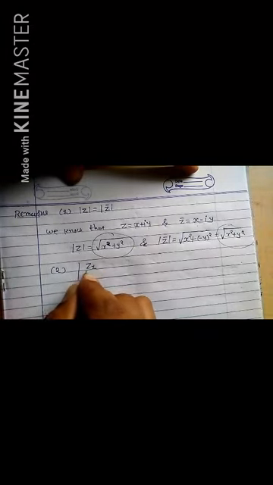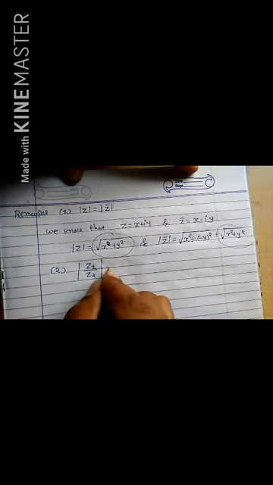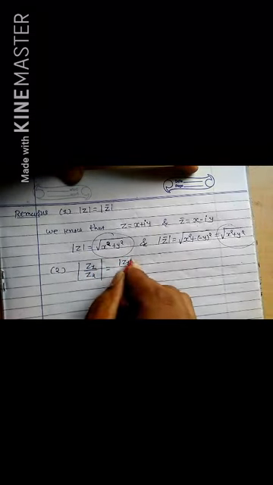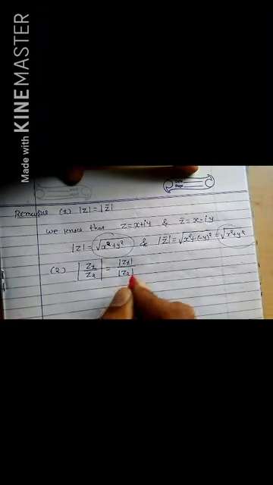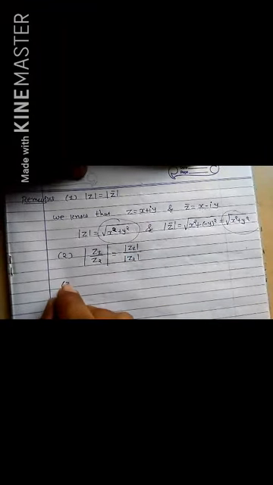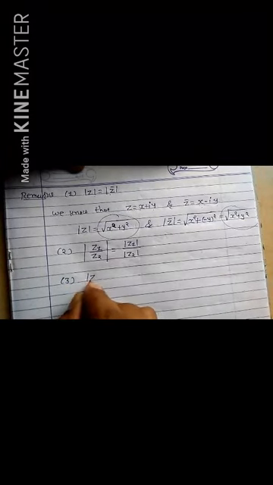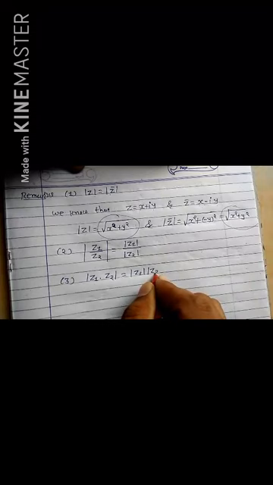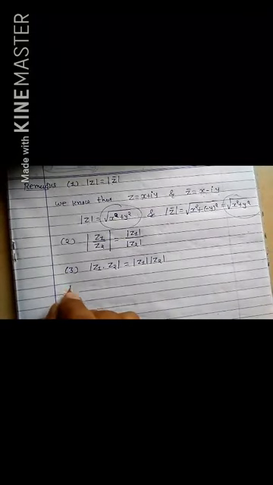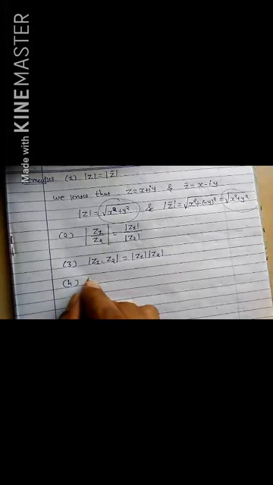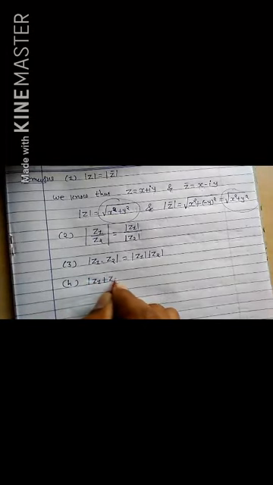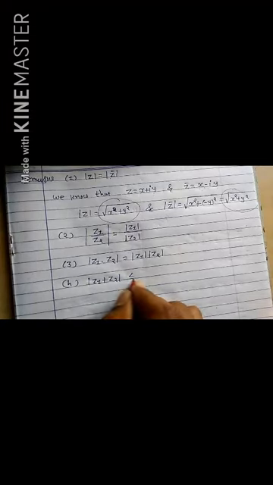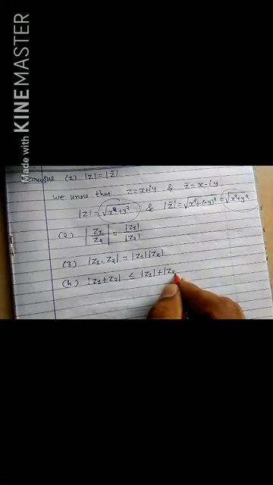Second remark: modulus of z1 divided by z2 is equal to modulus z1 divided by modulus z2. Third remark: modulus of z1 into z2 is equal to modulus z1 into modulus z2. Fourth remark: modulus of z1 plus z2 is less than or equal to modulus z1 plus modulus z2.